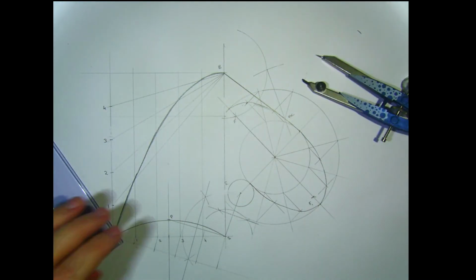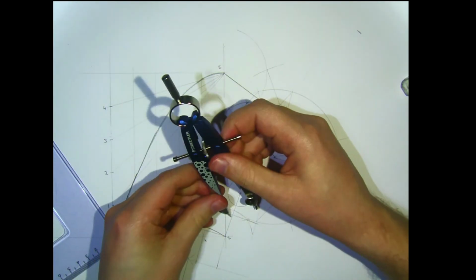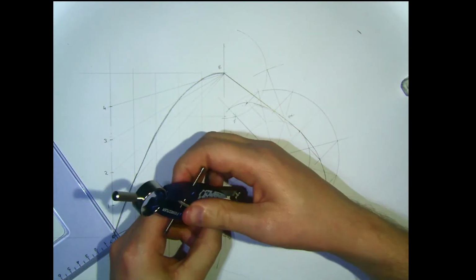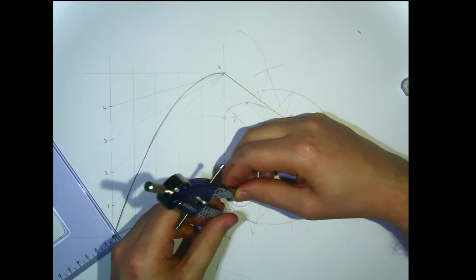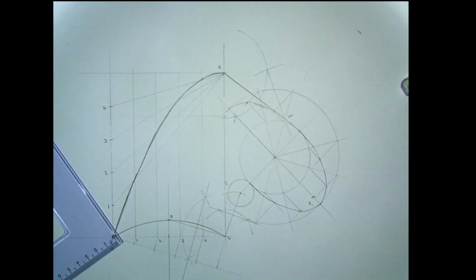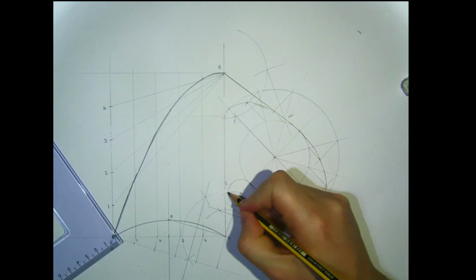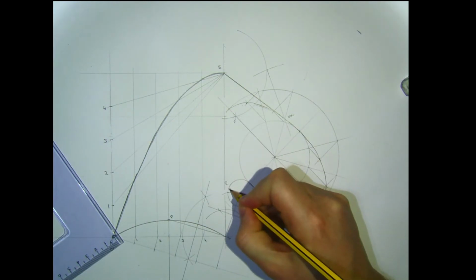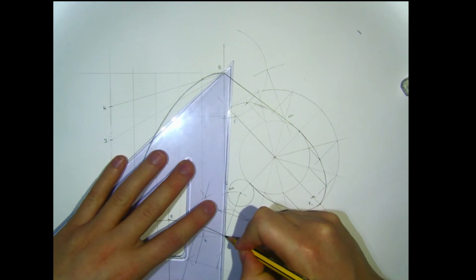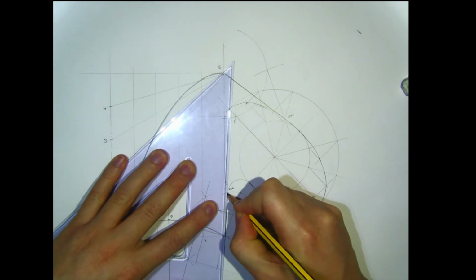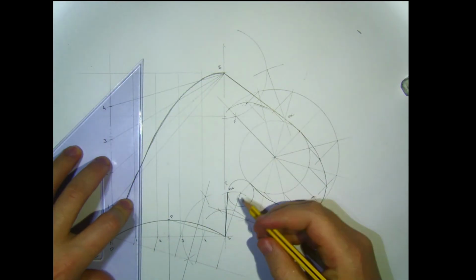That bisects it, and now what we're going to do is put the point of our compass on the bisector, pencil onto the center of the circle, and swing an arc so that it cuts the side of the circle. Where it cuts the side of the circle, that's our point of contact for the tangent. So we can now join point S to the now found point R, and that is our tangent.